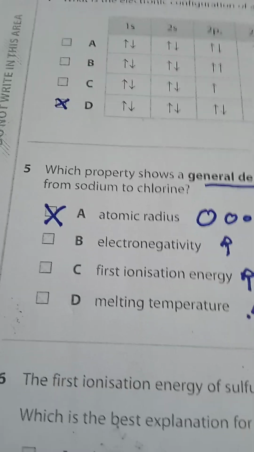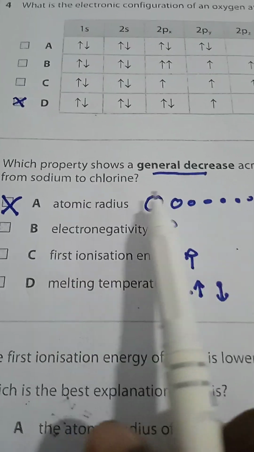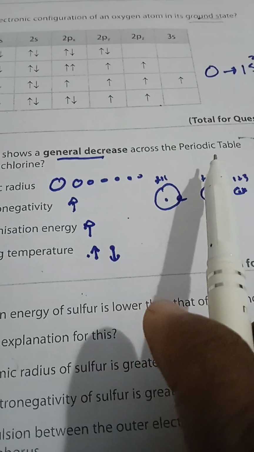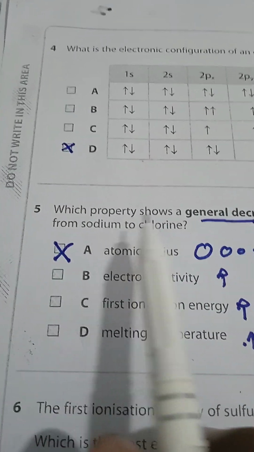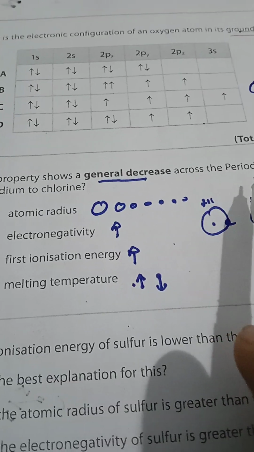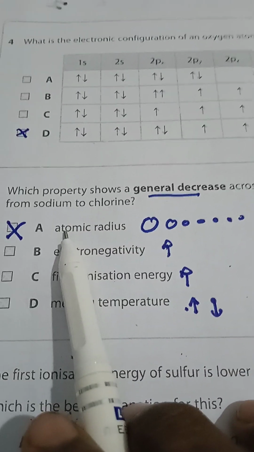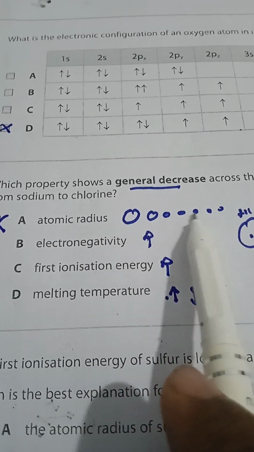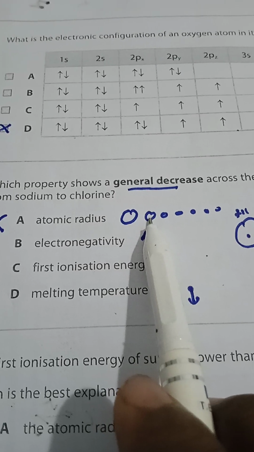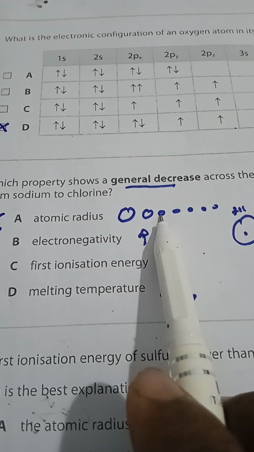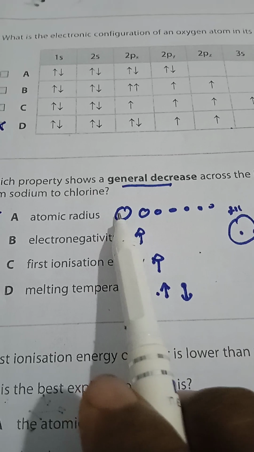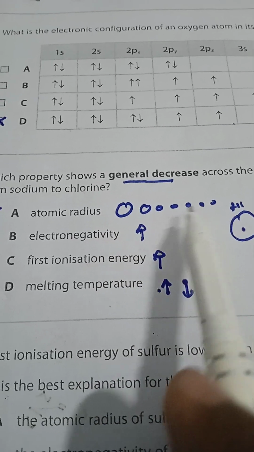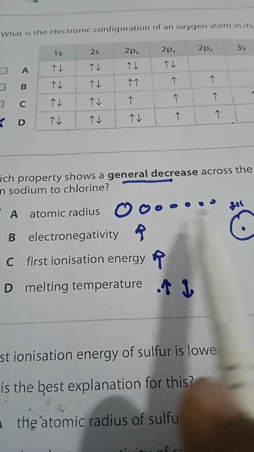That's very easy. The next one is, which property shows the general decrease across the periodic table? See the atomic radius. Atomic radii decrease across the period, right? Sodium, magnesium, aluminium, silicon, phosphorus, like that. What happens? Atomic radius decreases across the period.